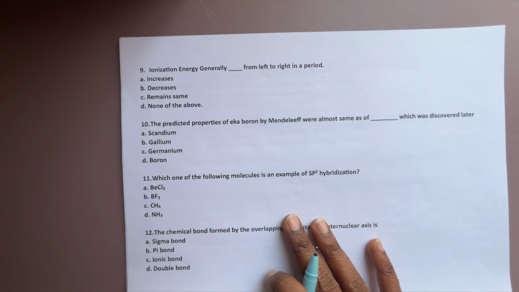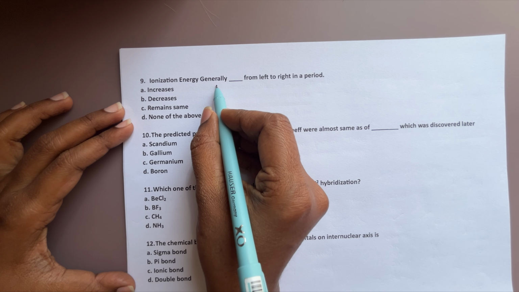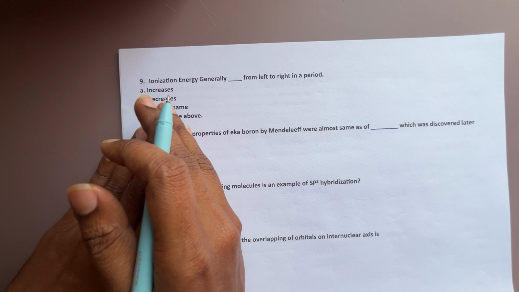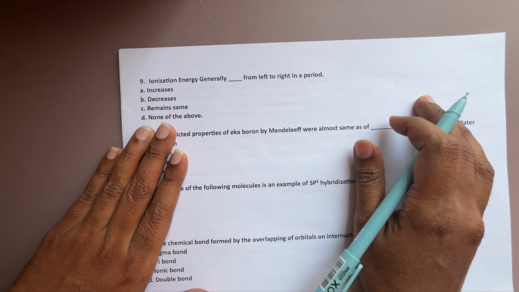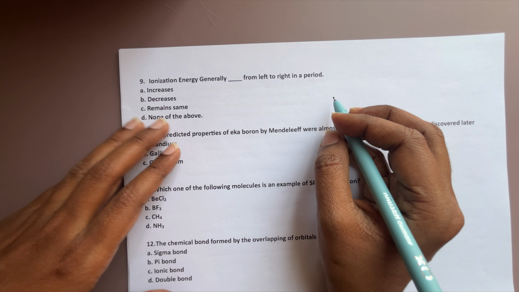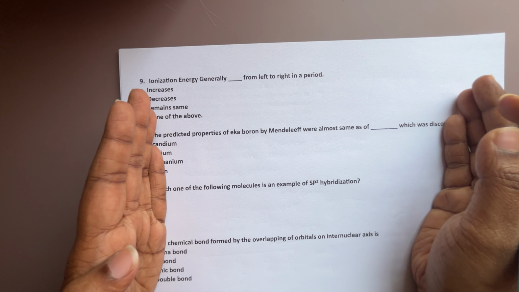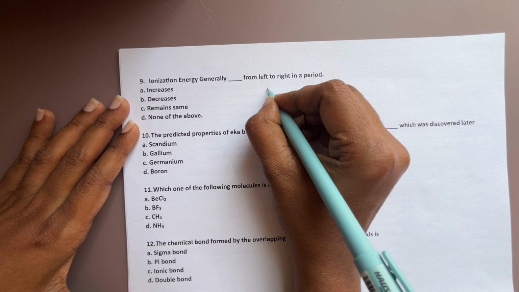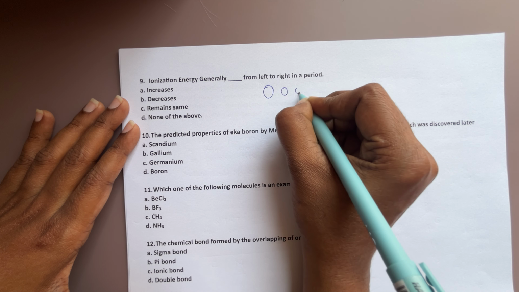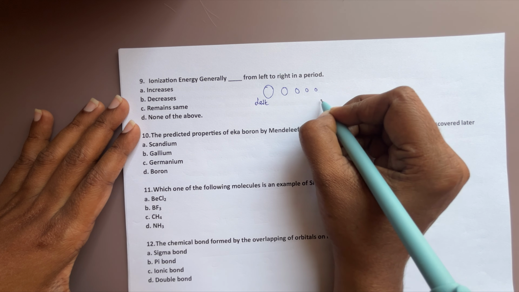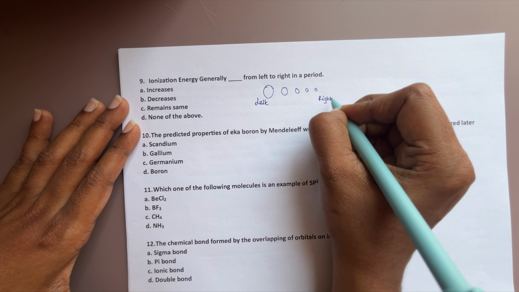Next question. Ionization energy generally dash from left to right. In this question paper they are asking questions on periodic trends in the periodic table from left to right. Whenever we go from left to right, generally the size decreases, and it is very difficult to remove an electron.